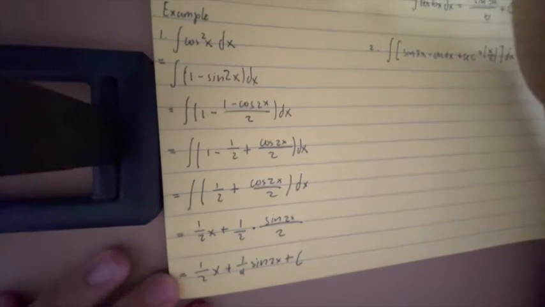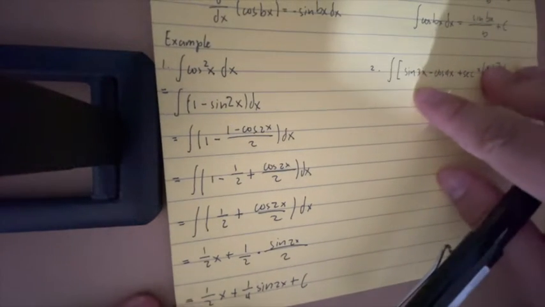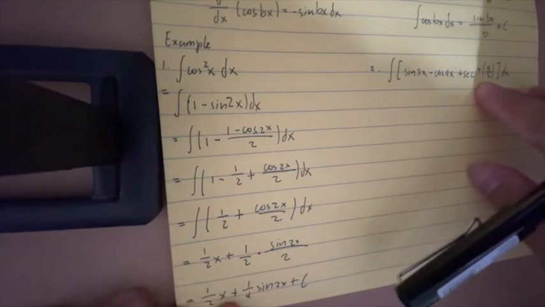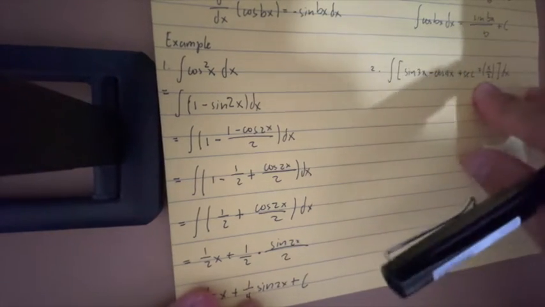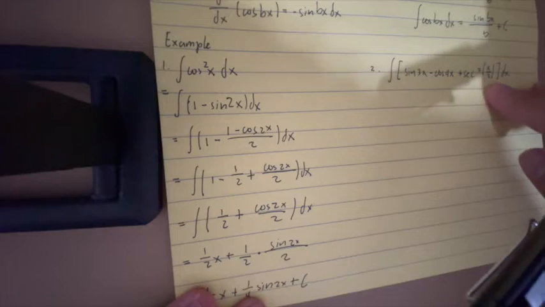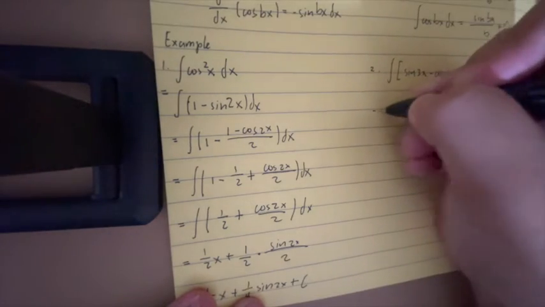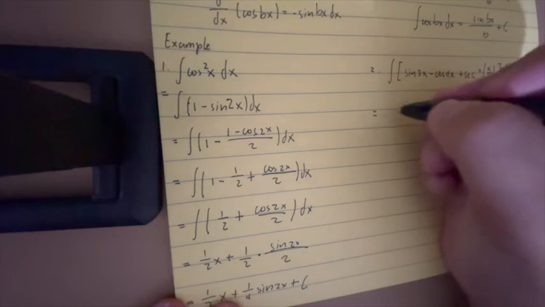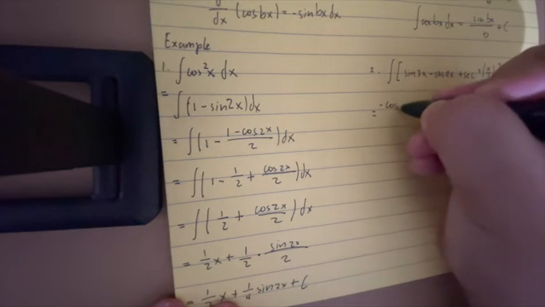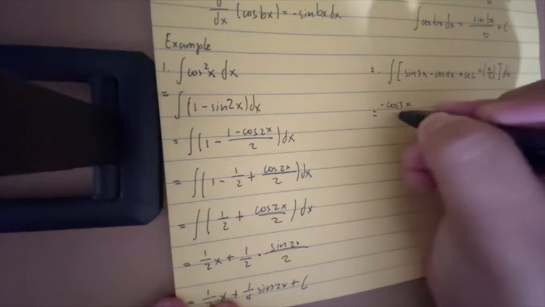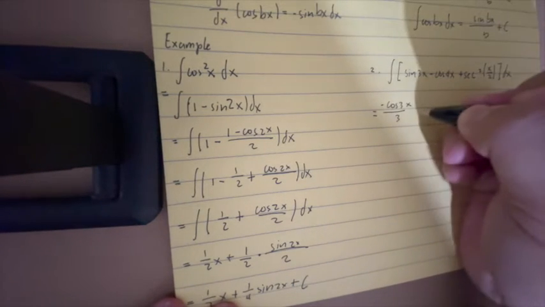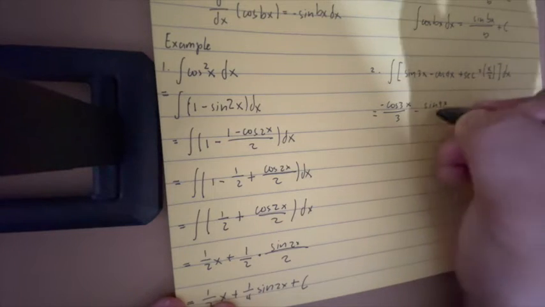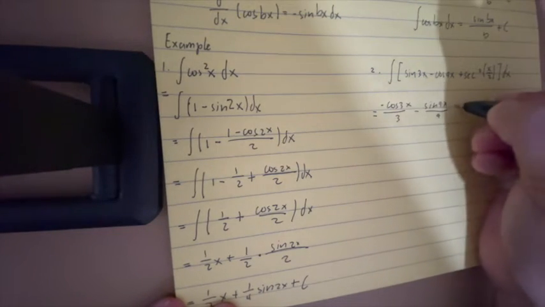For number 2, I'm going to solve the integral of sine 3x plus cosine 4x plus secant squared x over 2 dx. Using mental integration, we're going to have negative cosine 3x over 3 minus sine 4x over 4.